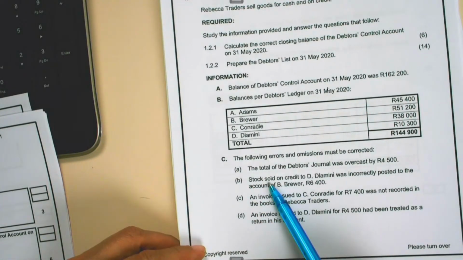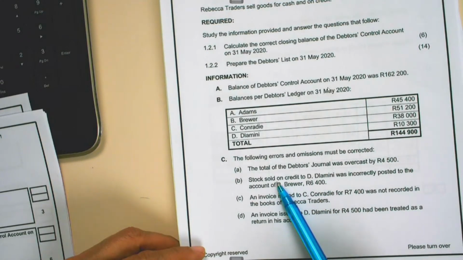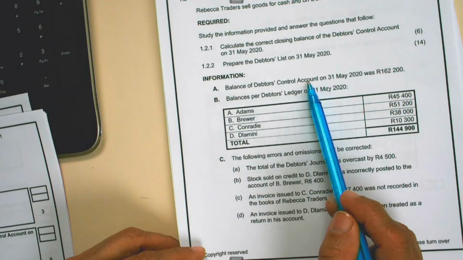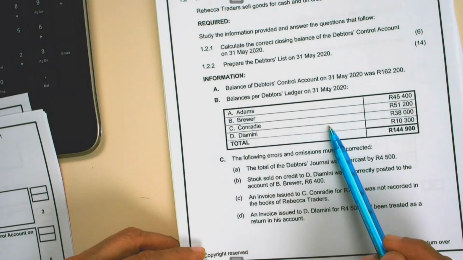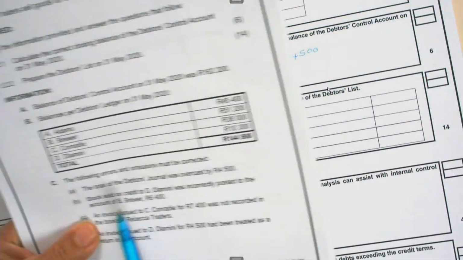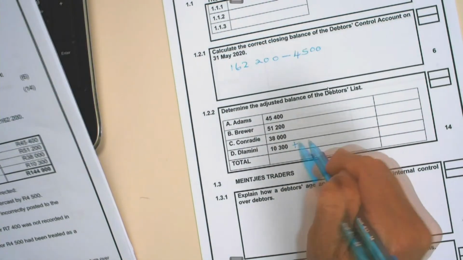B. Stock sold on credit to D. Dlamini was incorrectly posted to the account of B. Brewer 6,400. This 6,400, we did buy the stock. It was sold on credit. It was for Dlamini, but it was posted to the account of B. Brewer. So there's nothing wrong in the control account, but something is wrong in the debtors list, right, or in your debtors ledger. So it's supposed to go to D. Dlamini.